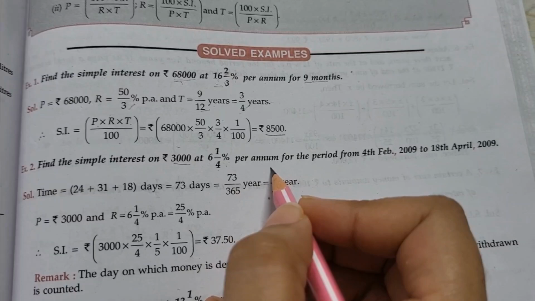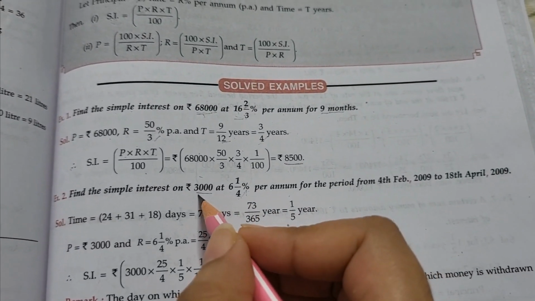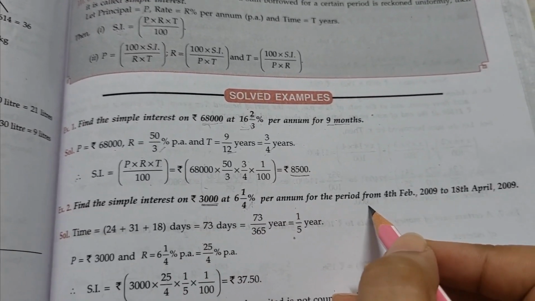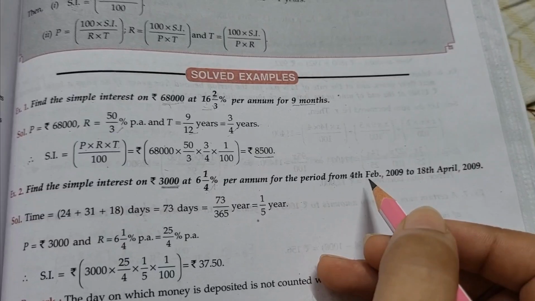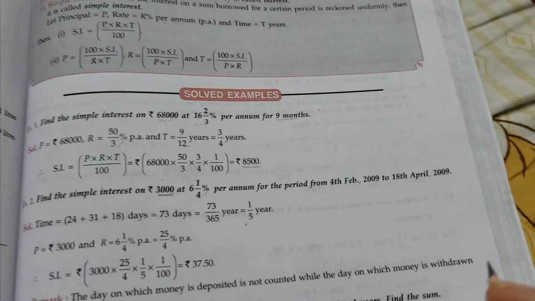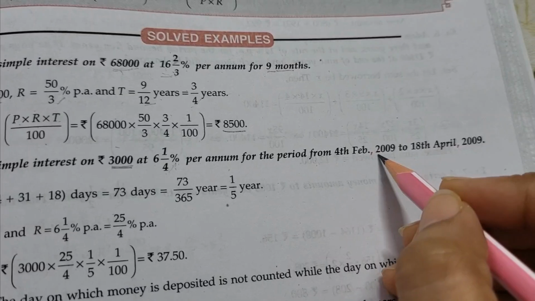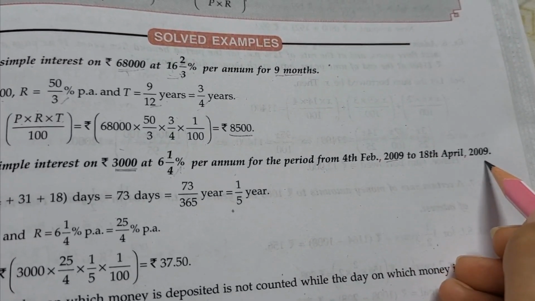Next, second: find the simple interest on rupees 3,000 at 6 1/4% per annum. So this is the rate, and this is the principal, for the period. Now what is the time for which the money is given? That is from 4th February 2009 to 18th April 2009.